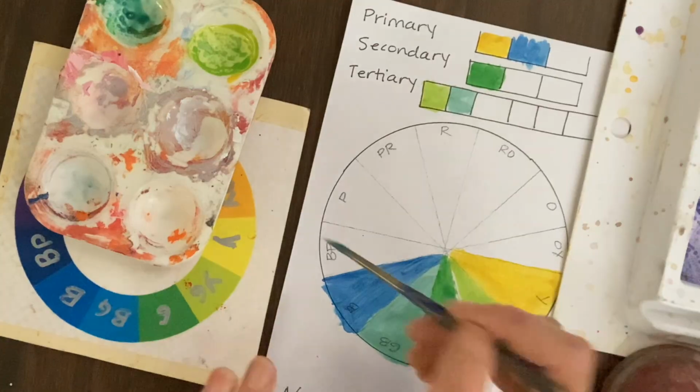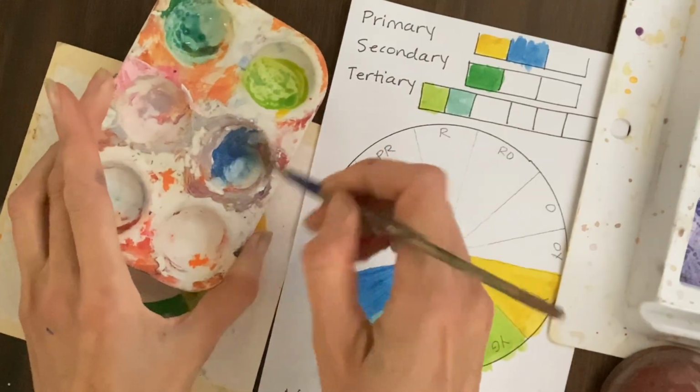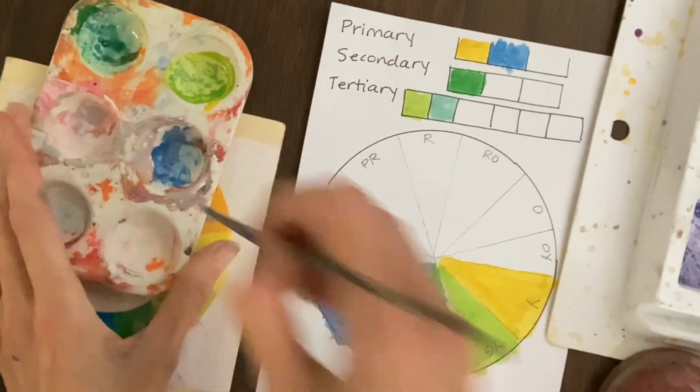I have some blue on my brush, so I can start to mix my blue purple. Wash my brush out.